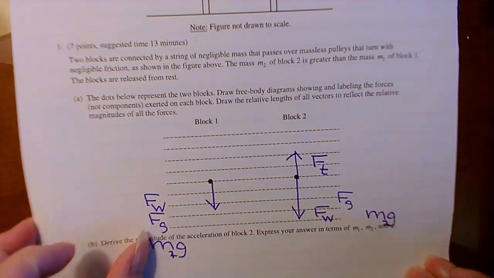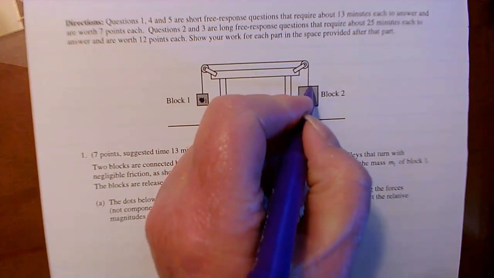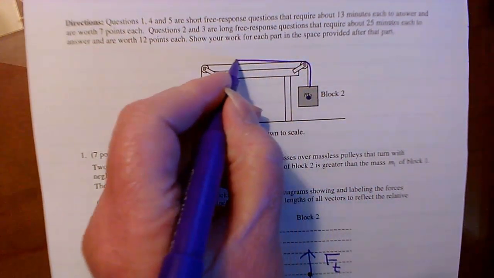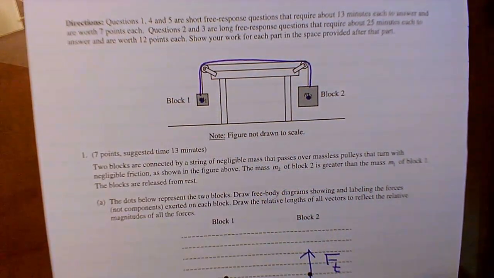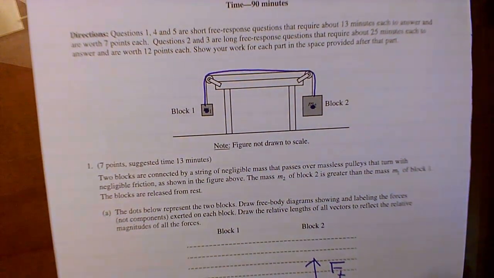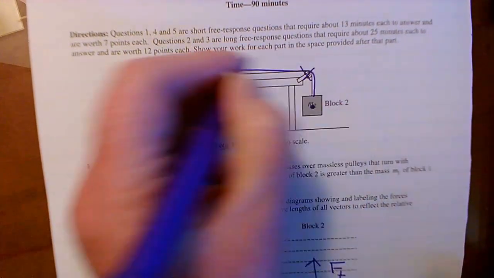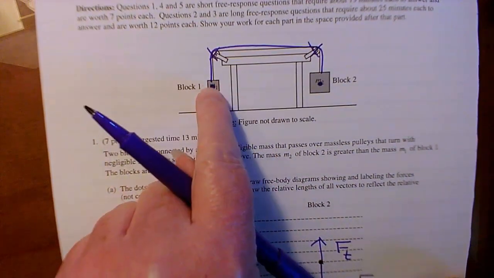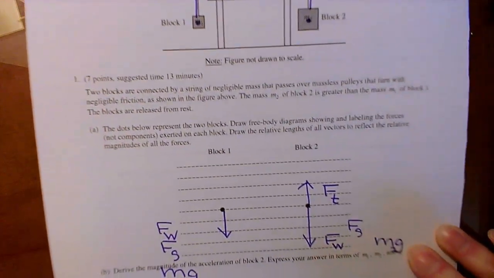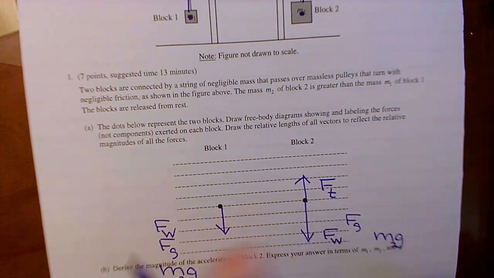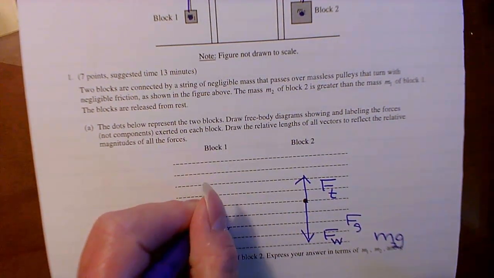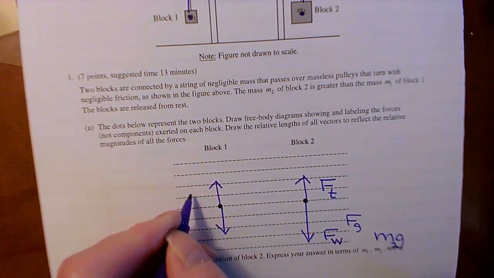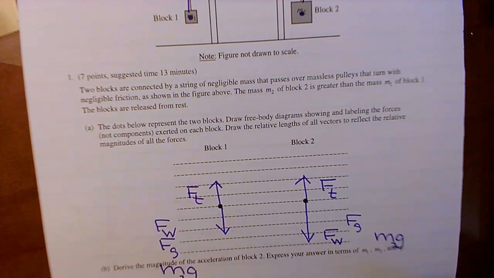Since this is the same piece of string that goes all the way across, and because they said the pulleys were massless and frictionless, the pulleys are kind of invisible. That's the same piece of string, which means the tension in this string has to be the same as the tension in this string, so the length I draw has to be the same.